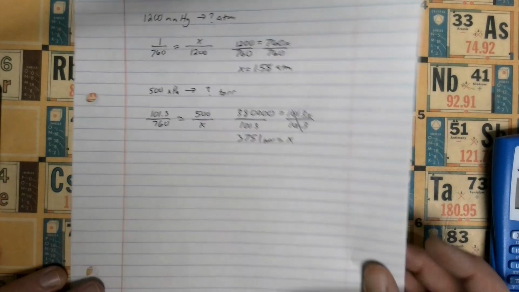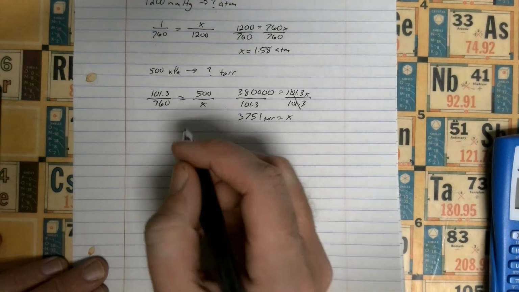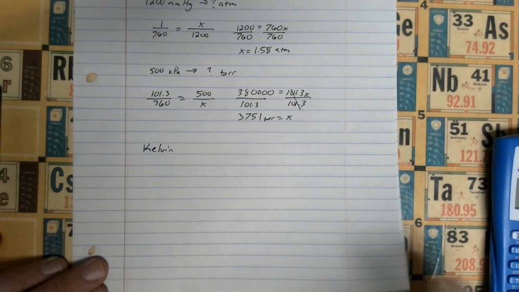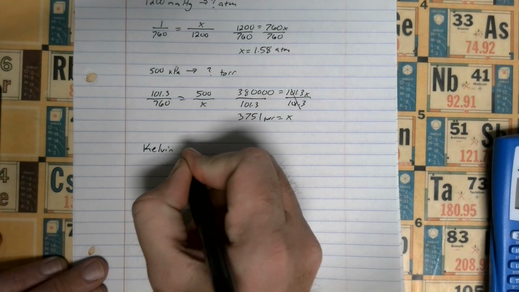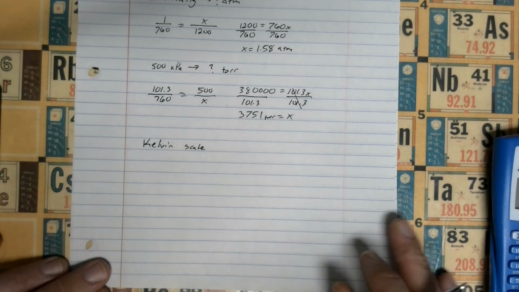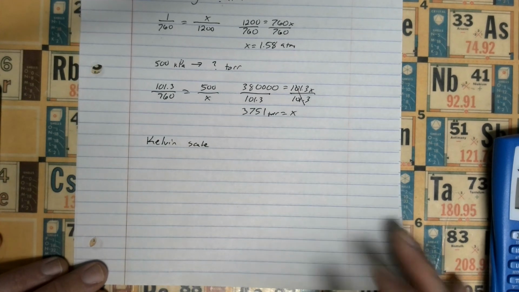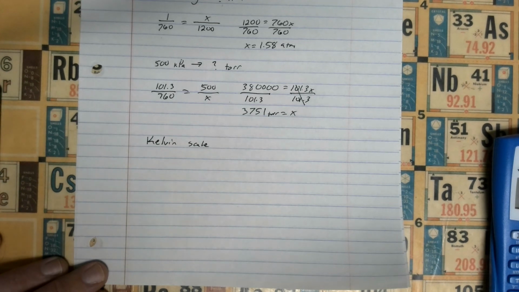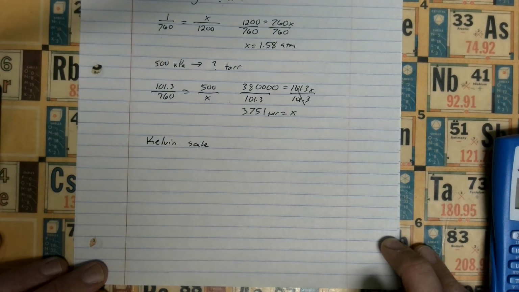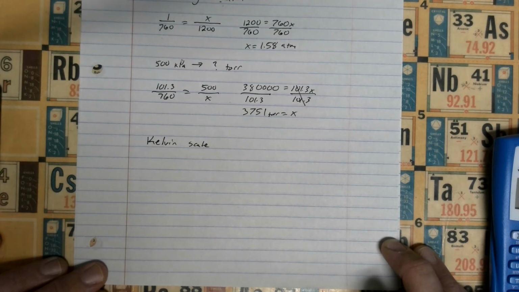Now, temperature conversion is a little bit easier. We're going to use something new, which you probably haven't come across in your science classes before. You've probably used Fahrenheit and Celsius, but you have not used Kelvin. This is probably new. So we use the Kelvin scale when we're dealing with gases because it does not have negative values, and we don't want negative values when we're dealing with pressure and volume and temperature, because you can't have a negative pressure, you can't have a negative volume. It doesn't really make sense. So we use Kelvin because it's not going to give us a negative value.